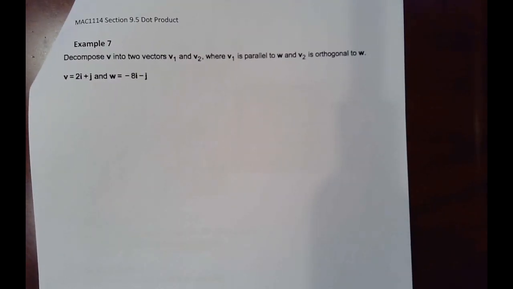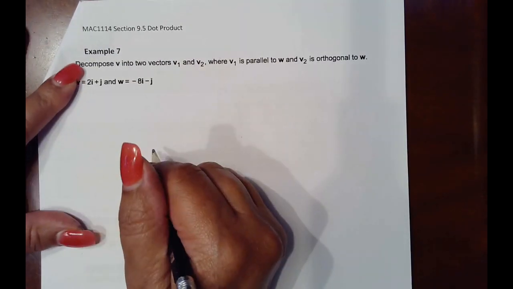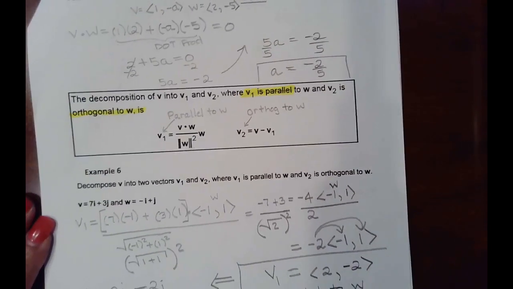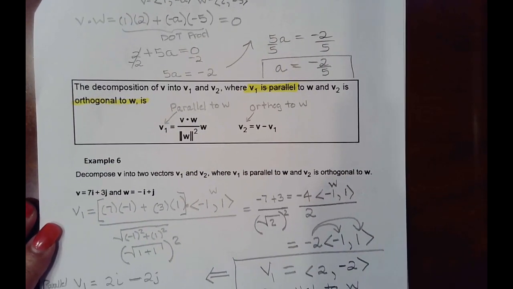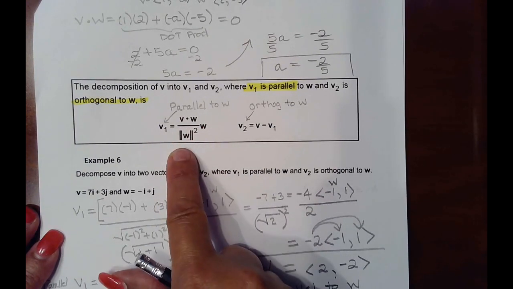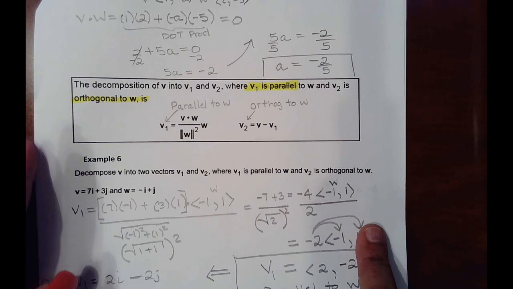Okay, so decomposition once again. Okay, following those formulas that we just used, let's just review the formulas. In order to find the vector that is parallel to W, you're going to do a dot product times W over the magnitude of W.